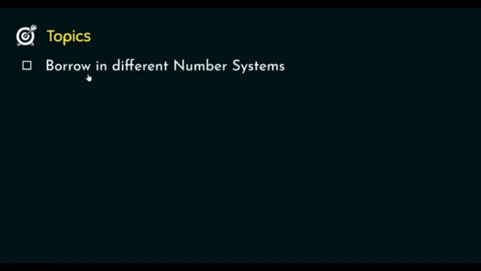Coming to the topics that we are going to cover in this session, at first we will understand about the borrow in different number systems. There is the concept of borrow in both binary and in decimal number system. Then we will learn about the subtraction in hexadecimal. Let's now understand about the borrow in different number systems.